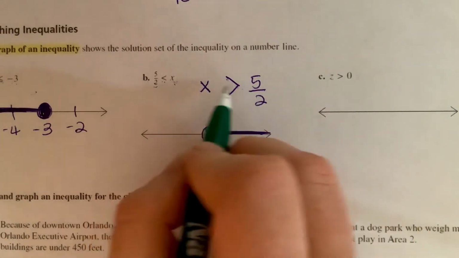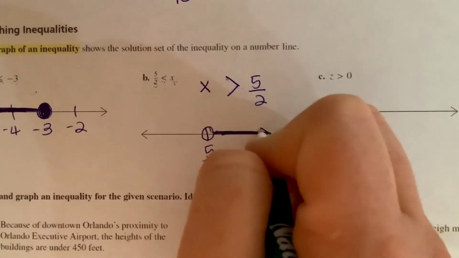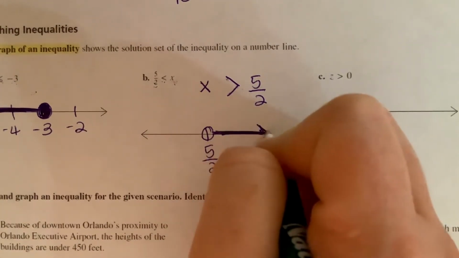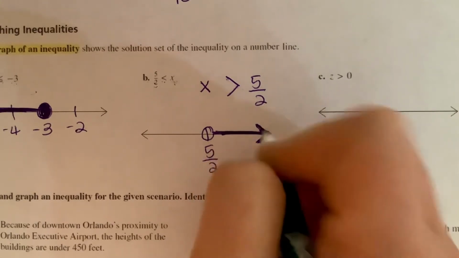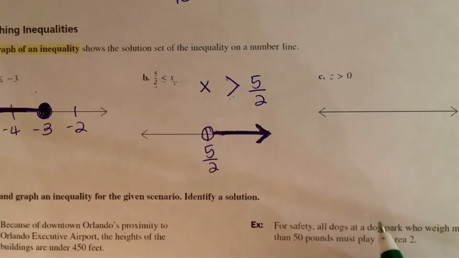X is any number greater than 5/2. So I'm going to shade all the numbers greater than 5/2. This arrow right here on my number line matches my inequality symbol, so I know that's the direction I shade.